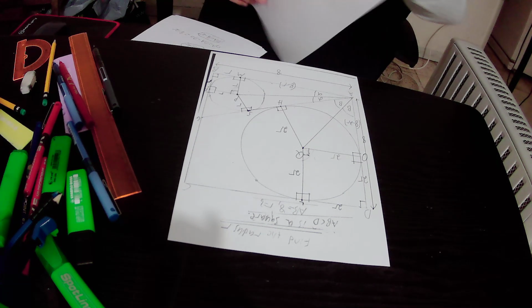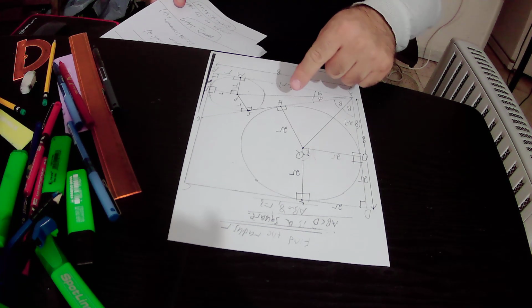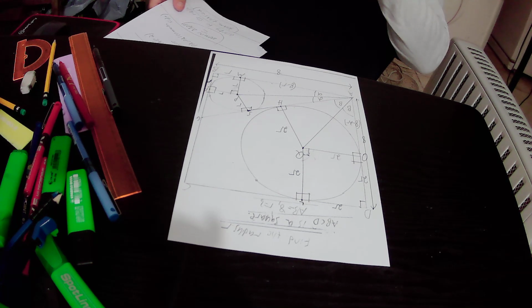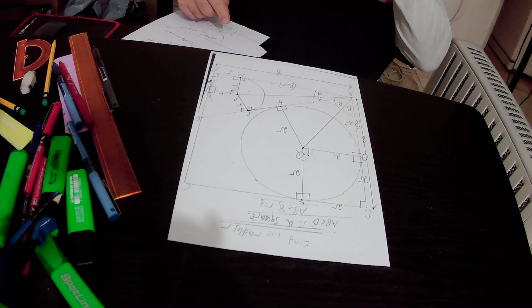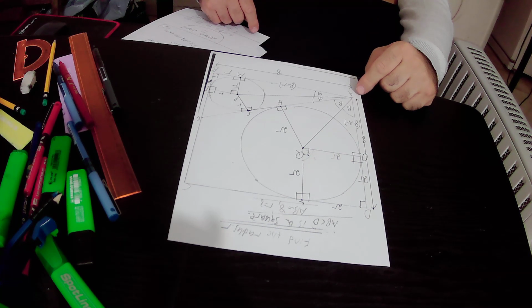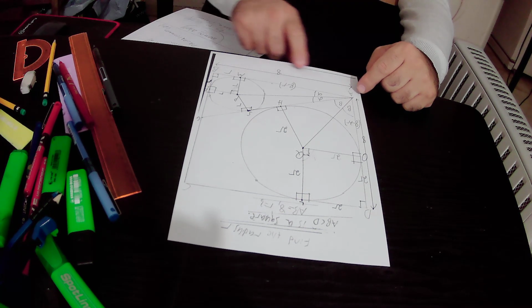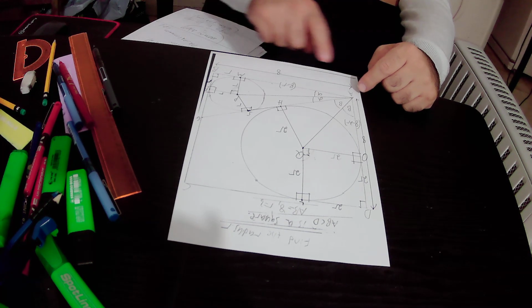Then we proved that the right triangle APM is congruent to the right triangle APS. Why? Because AM equals AS according to rule number 2, because we have here external point A, and from external point A we drew 2 tangents to this small circle, tangent AM and tangent AS.